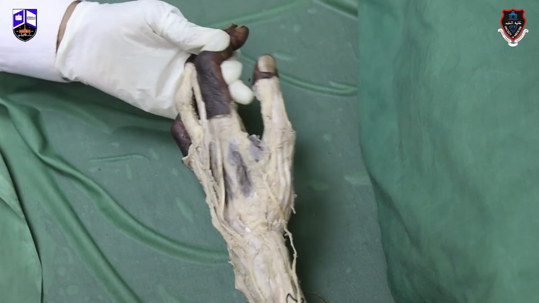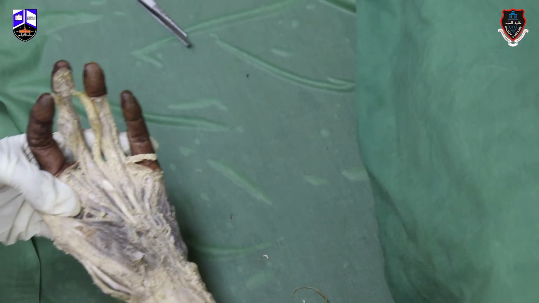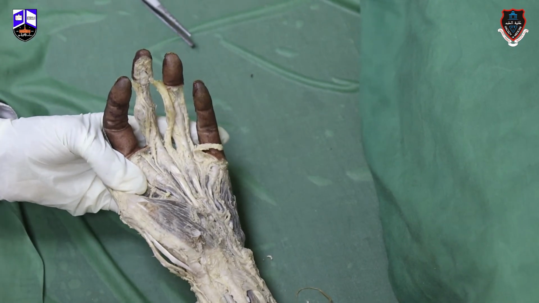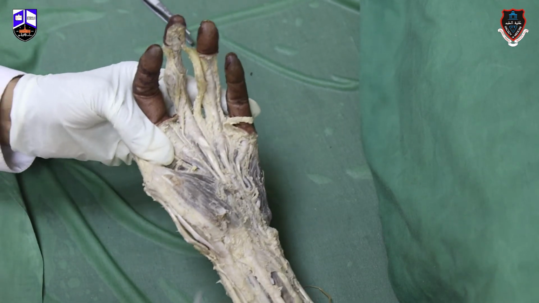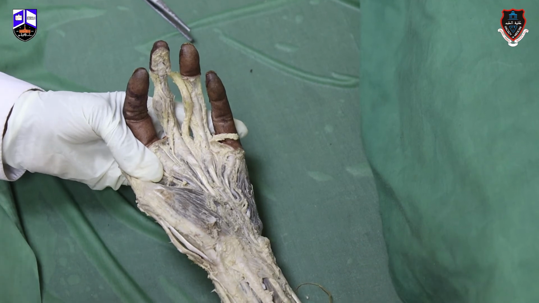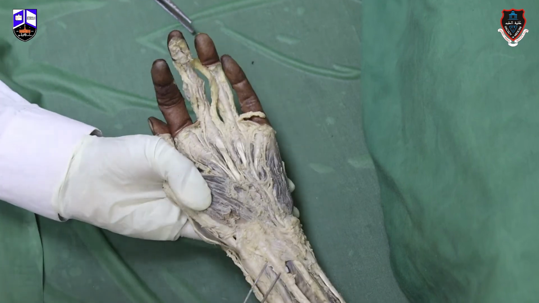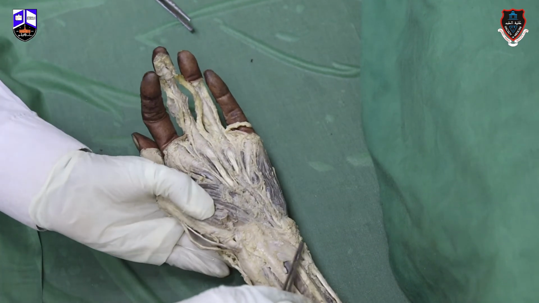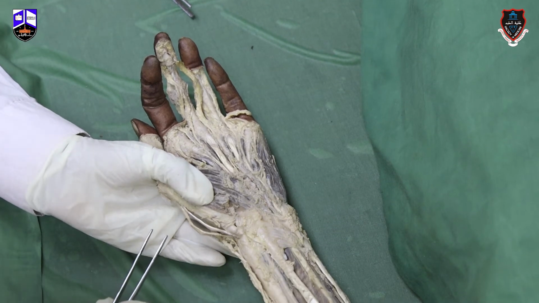Okay. Now let's move again to the palmar surface of the hand, and in this part we are interested in this structure. This is called the flexor retinaculum.